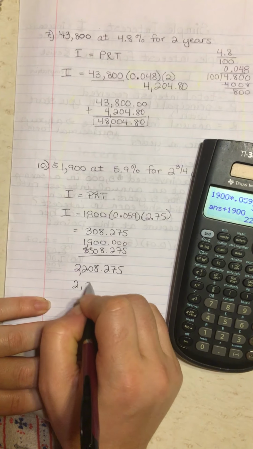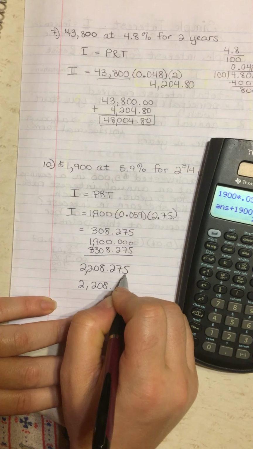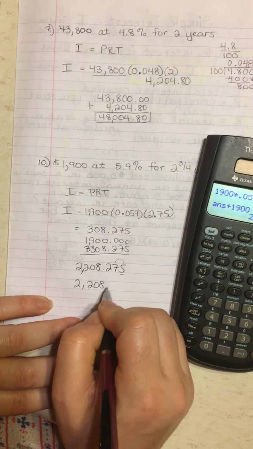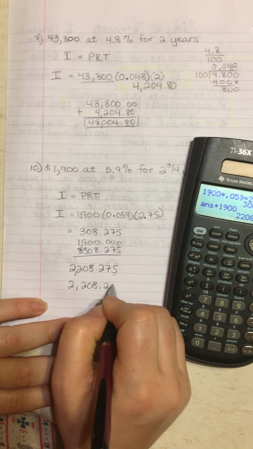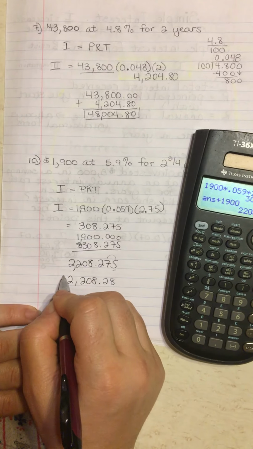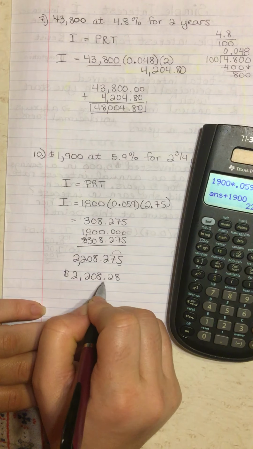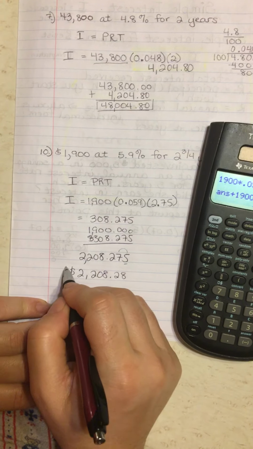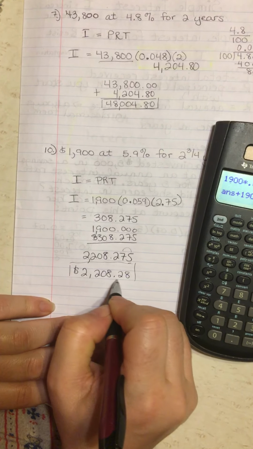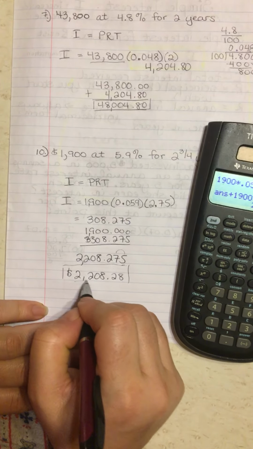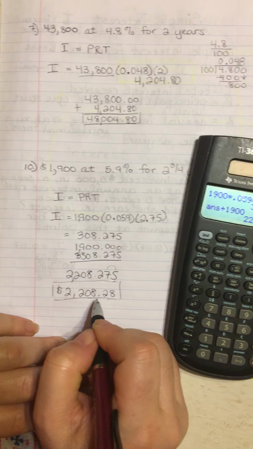We could just say 2,208. And then this is 5 and above, give it a shove. So we could say 0.28. So $2,208.28. That would be our new amount right there. And I hope that that makes sense.